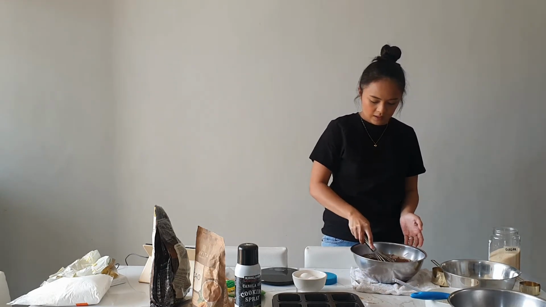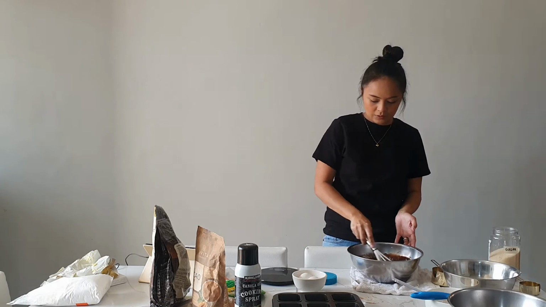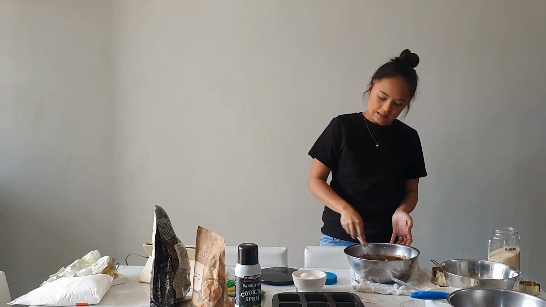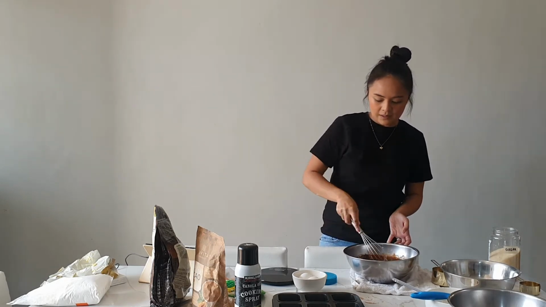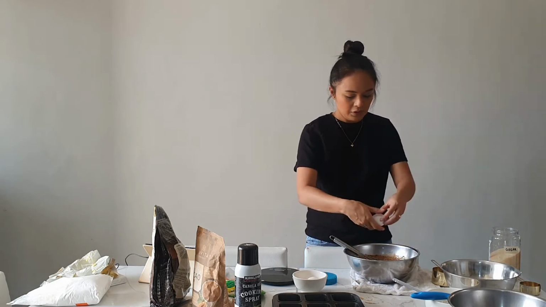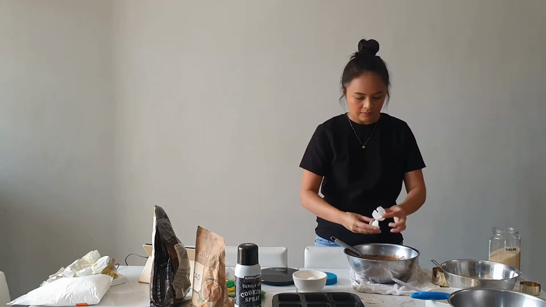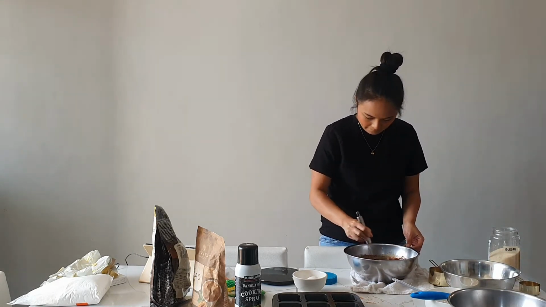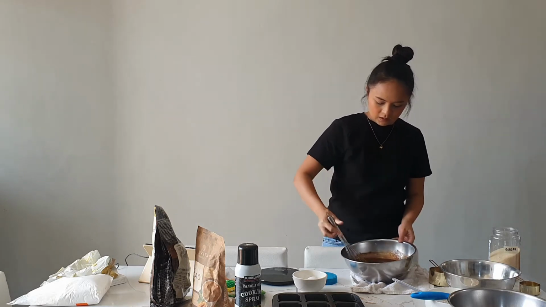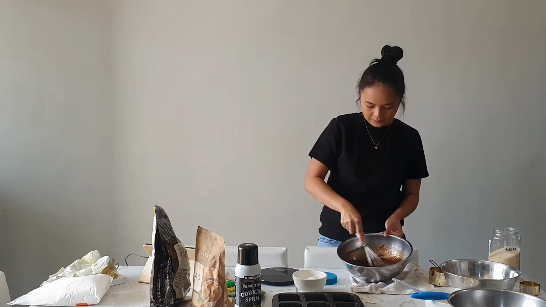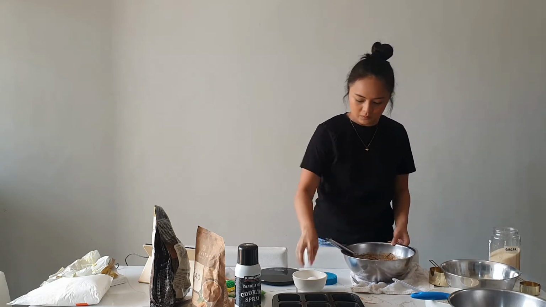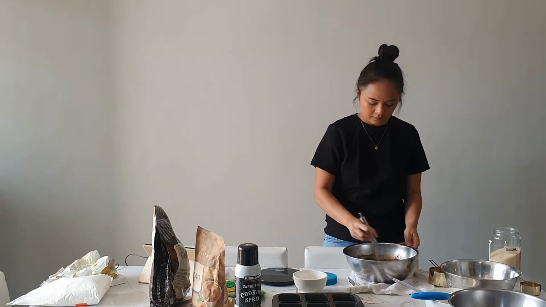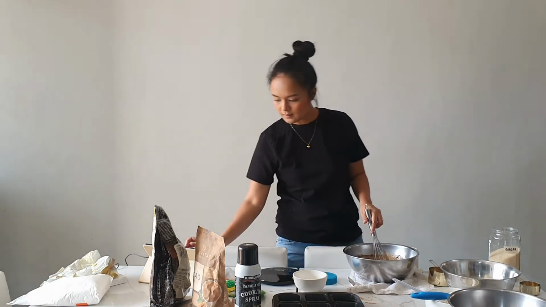So mix that. And normally it should thicken. And looks like it's doing that. And she said always mix it by hand. So we're mixing it by hand. Okay, last egg.